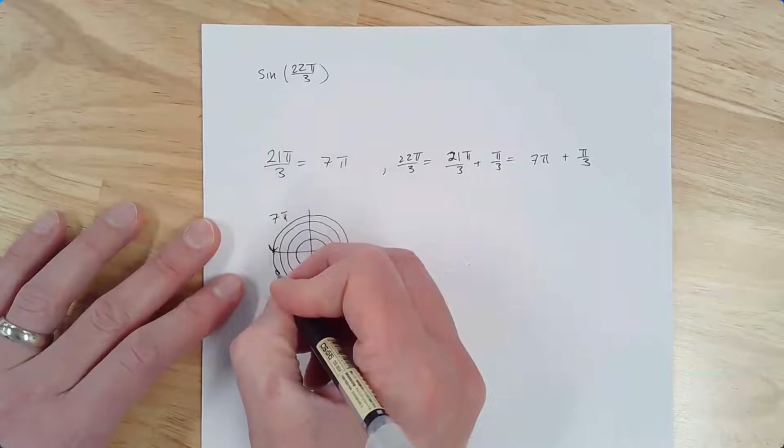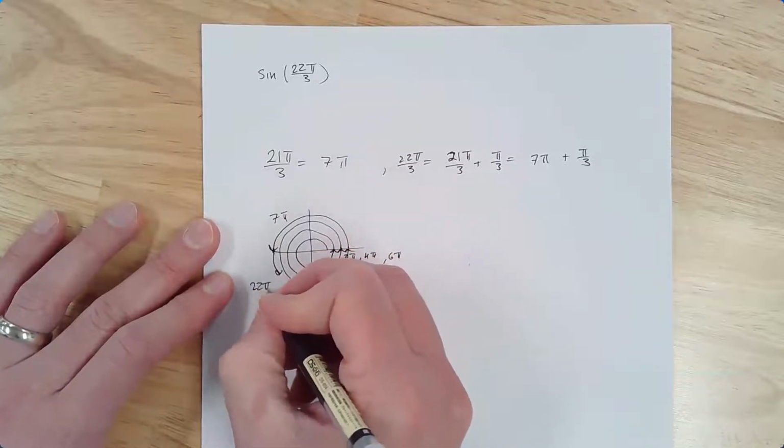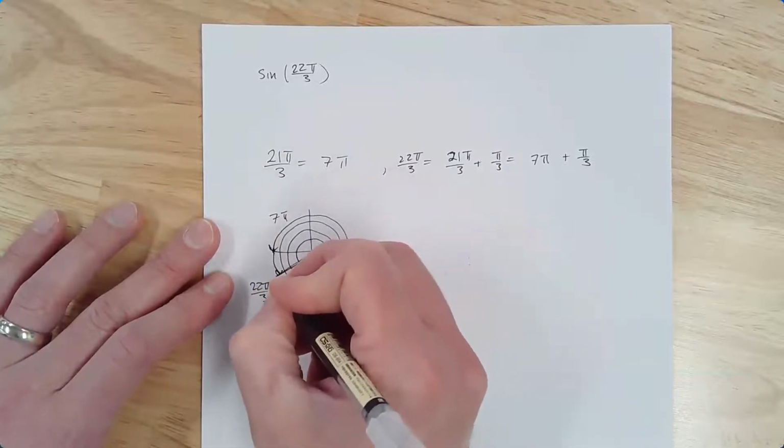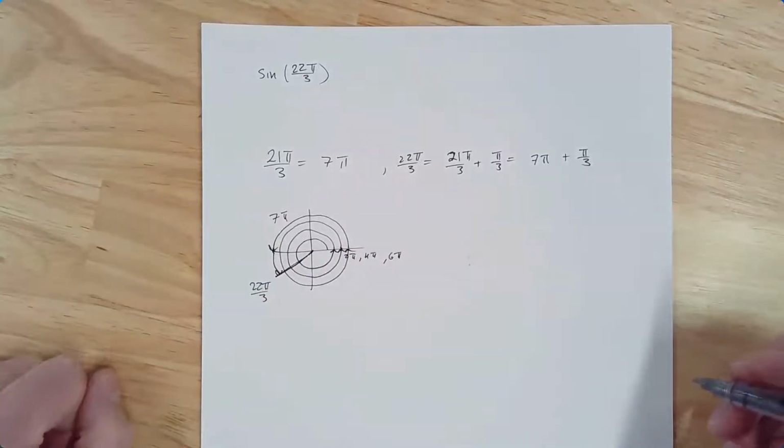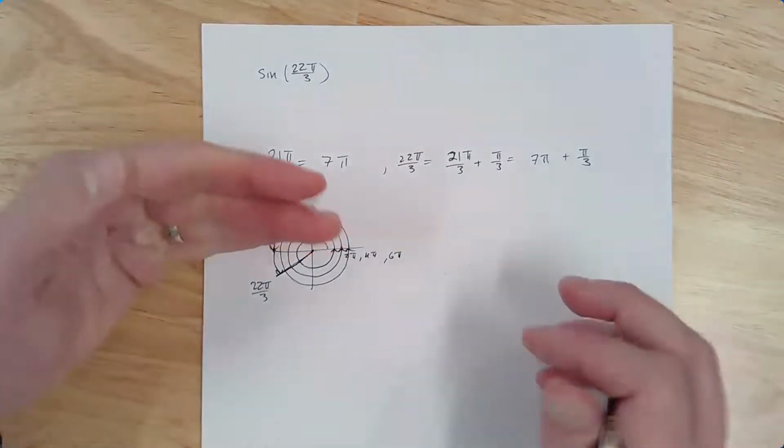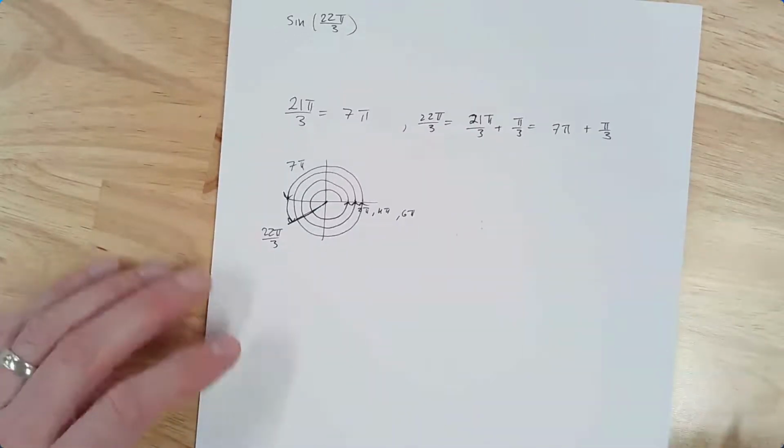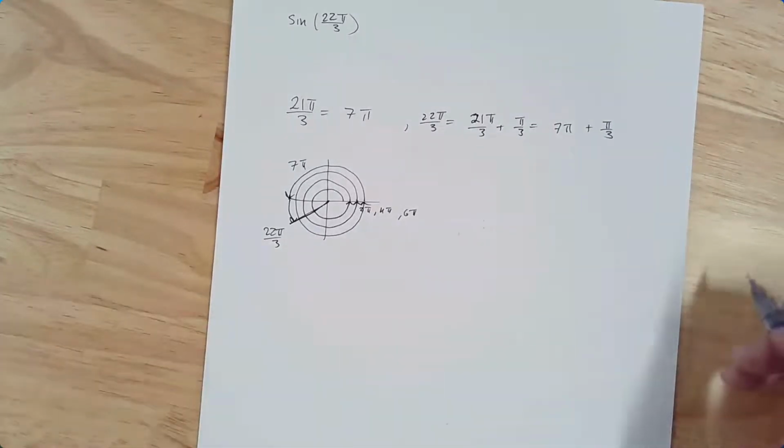It's a 7 pi plus another pi over 3. So there's my angle. Probably not drawn very correctly, because pi over 3 should be a little more into the quadrant, but that's okay.